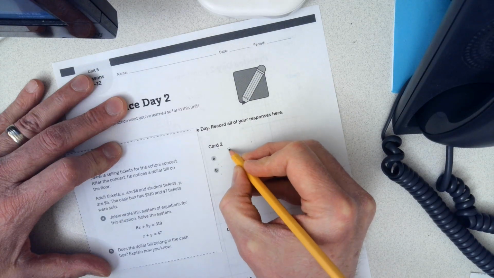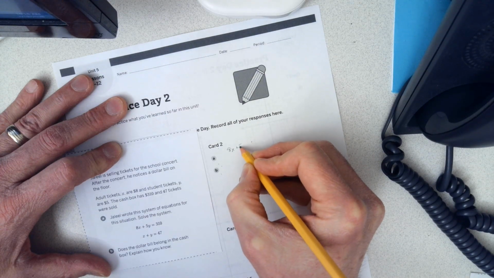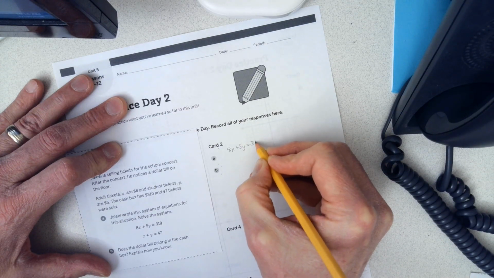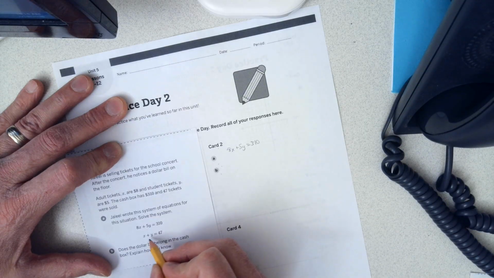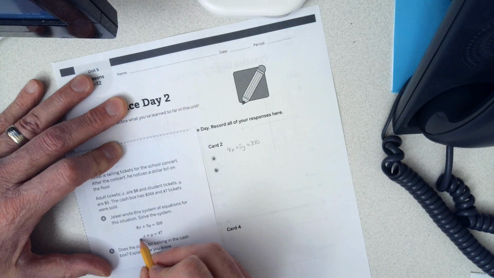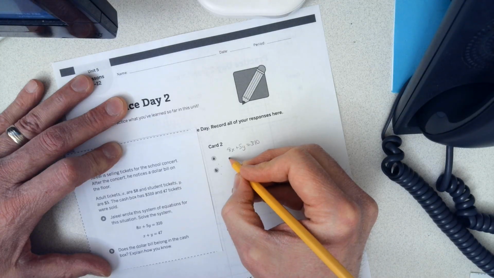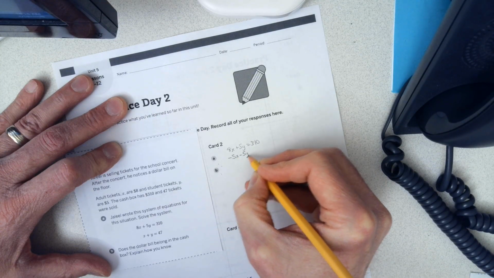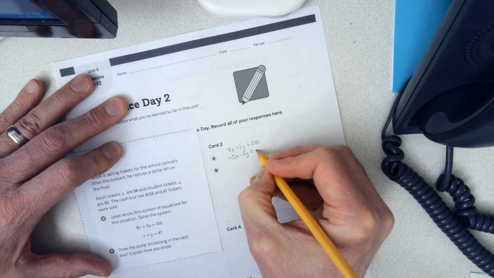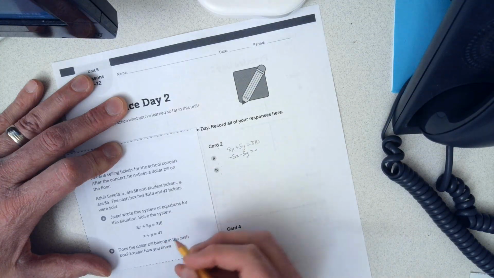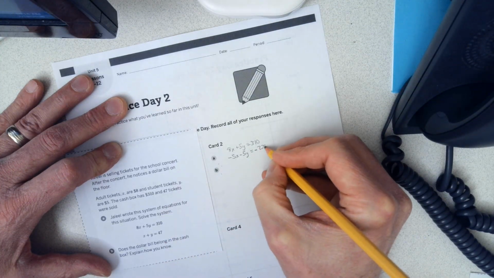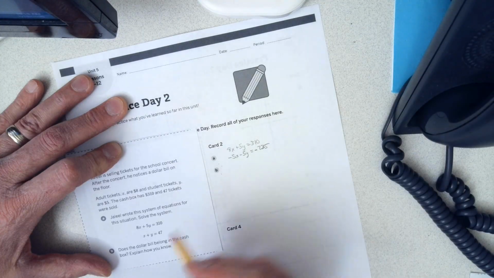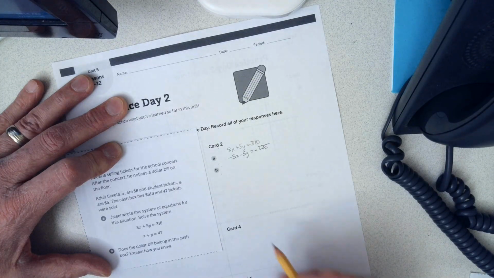We could do that in a couple of different ways. So 8x plus 5y equals 310 is one of them. If I multiplied this second equation by -5 everywhere, I'm going to do this by elimination. So I'm going to write that as -5x minus 5y is equal to -235, which is what I believe 5 times 47 is.